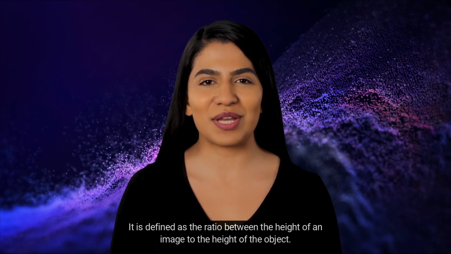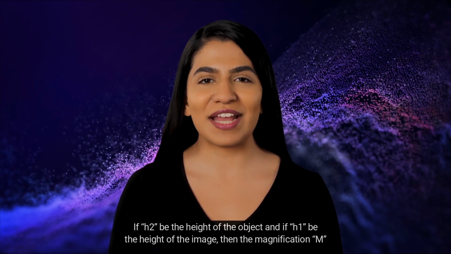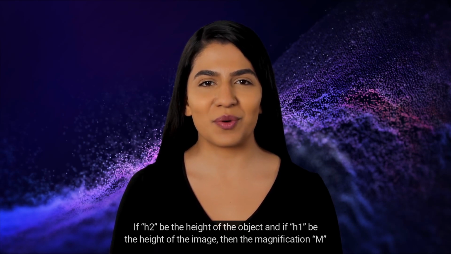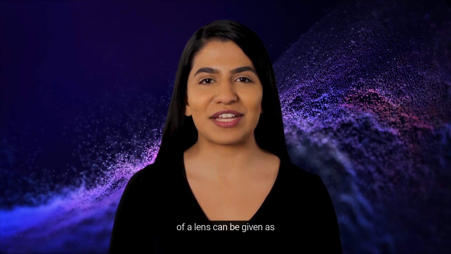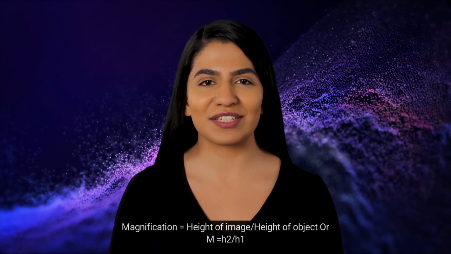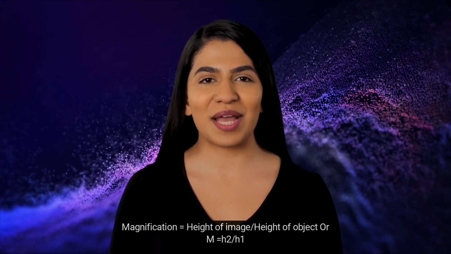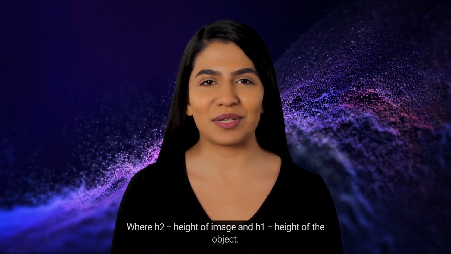Linear magnification of a lens. It is defined as the ratio between the height of an image to the height of the object. If h1 be the height of the object, and if h2 be the height of the image, then the magnification m of a lens can be given as magnification equals height of image / height of object, or m equals h2/h1, where h2 equals height of image and h1 equals height of the object.